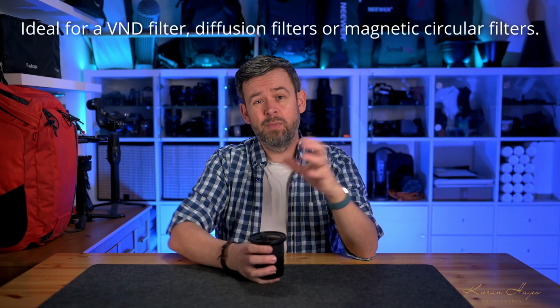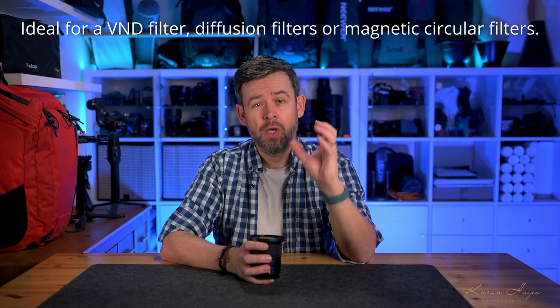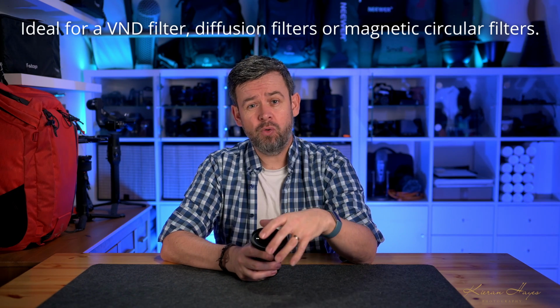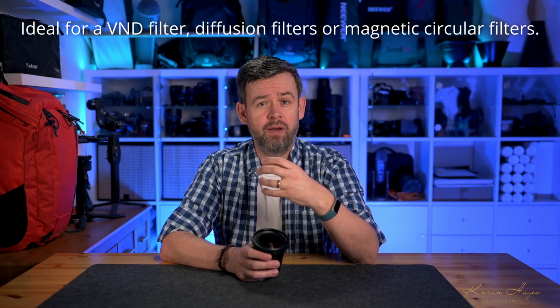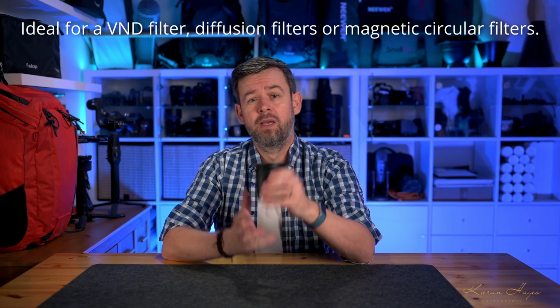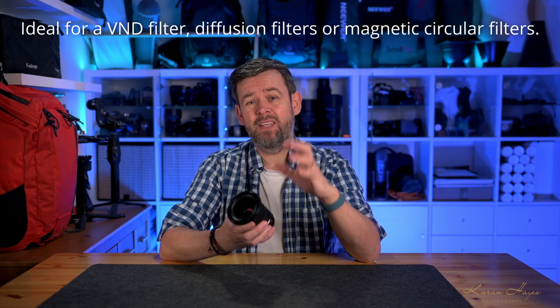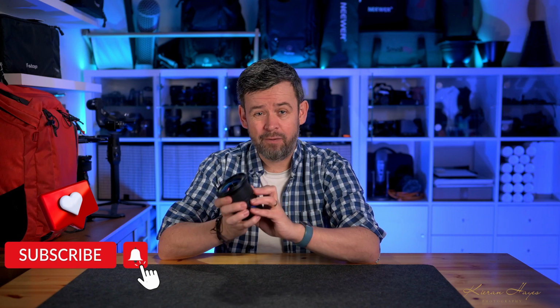With an 82mm filter thread there, that means you can quite easily use 100mm filter holders, so you have no problem then fitting on filters, using grad filters, using a CPL on this lens. So that is a huge advantage for the 14-30 f4 lens.